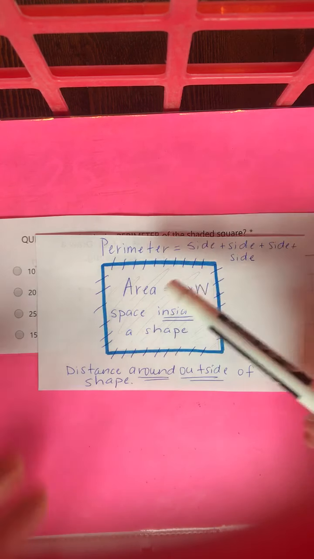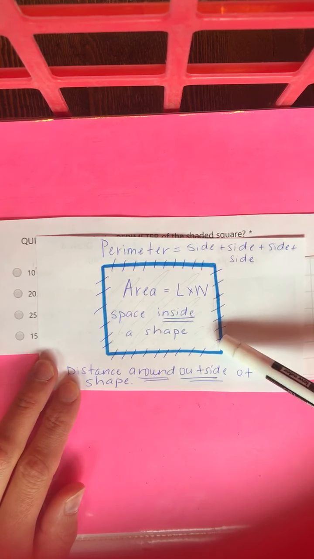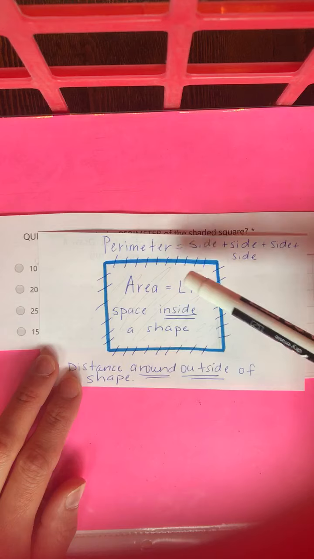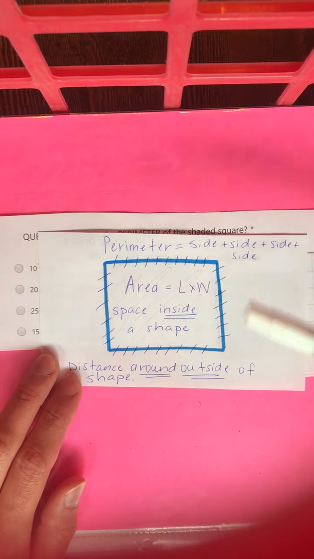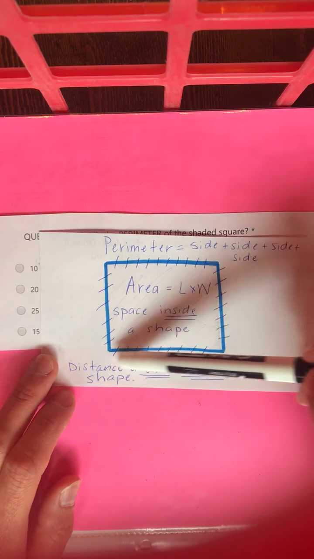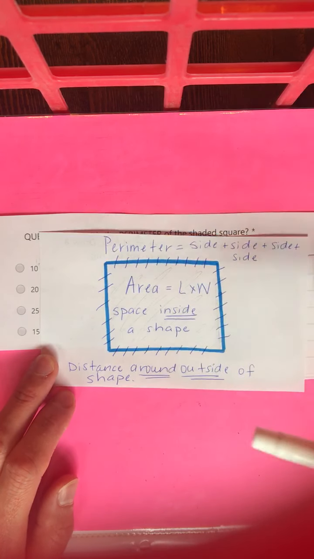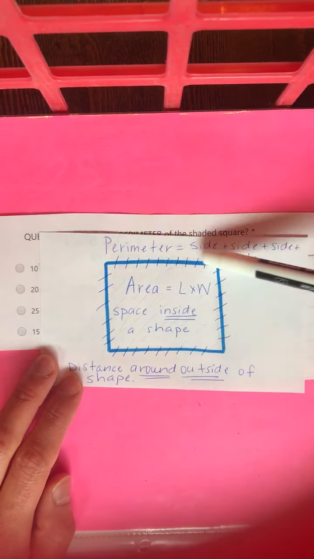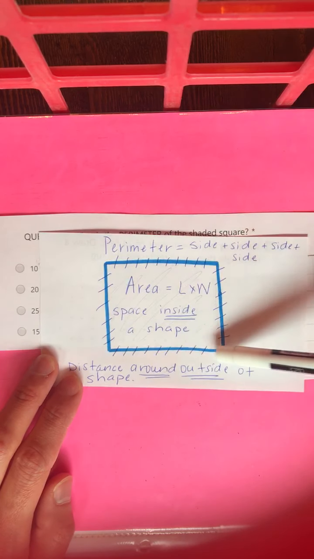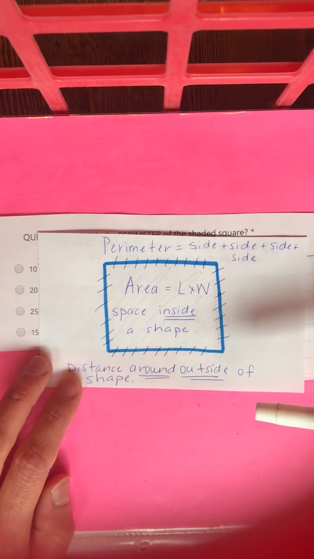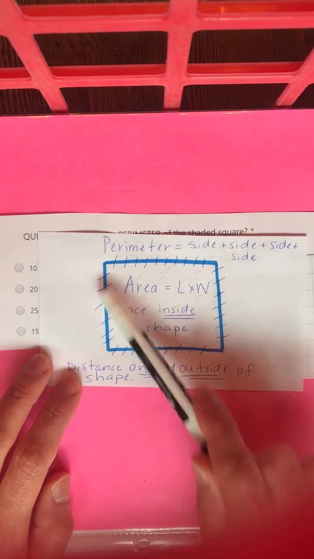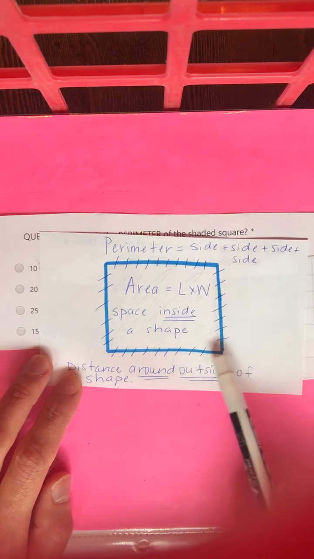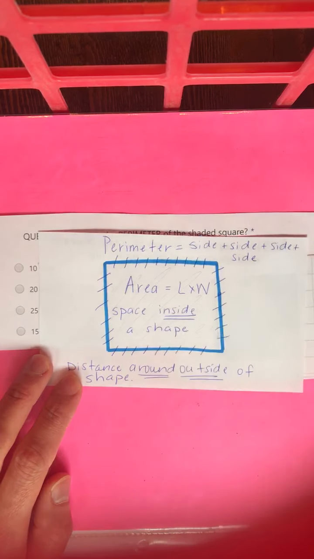Area is the space inside a shape. And we find area by multiplying the length times the width. Perimeter is the distance around the outside of the shape. And we find perimeter by adding up each of the sides of the shape. Remember, I like to think of area as the grass and perimeter as the fence around the grass.